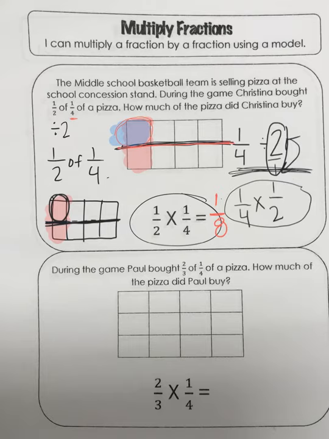Does that make sense? So we're going to try another one. It says during the game, Paul bought 2/3 of 1/4 of a pizza. How much of the pizza did Paul buy? How much does he start with? How much is at the concession stand there for him to buy?